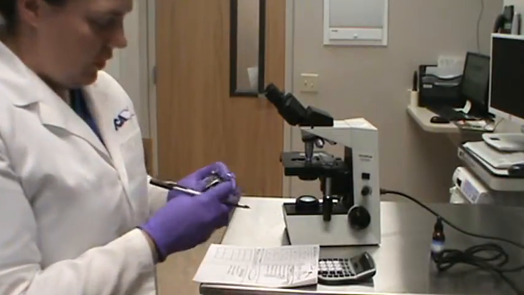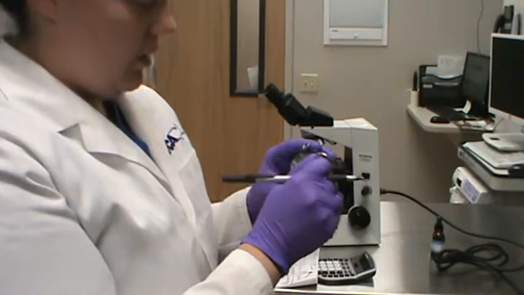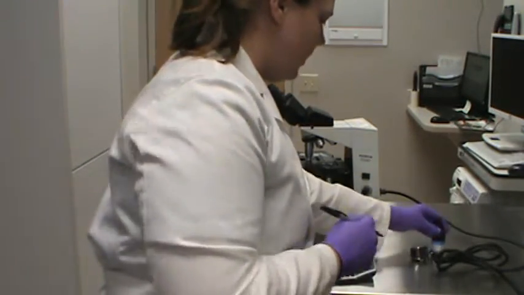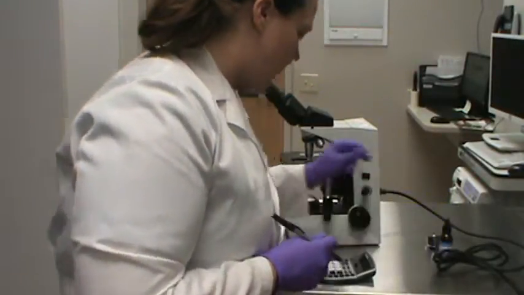So again, we're going to go ahead and reset my counter to 0, just so it's ready for the next person to use. I closed my secondary container of my immersion oil. Just keep that over there as well.